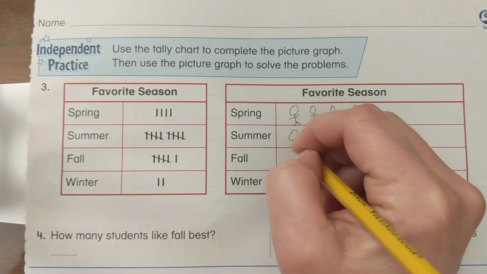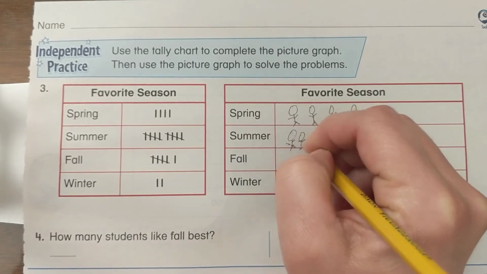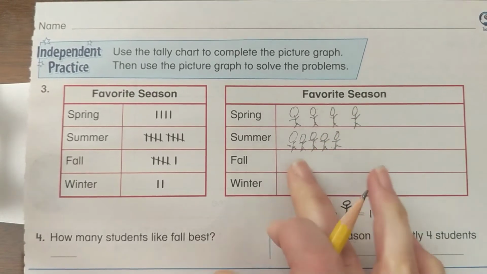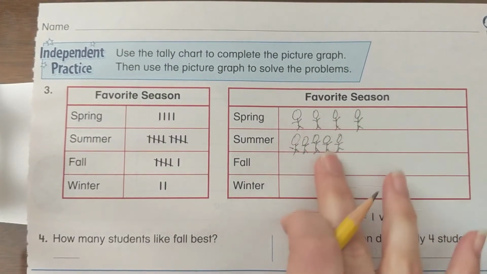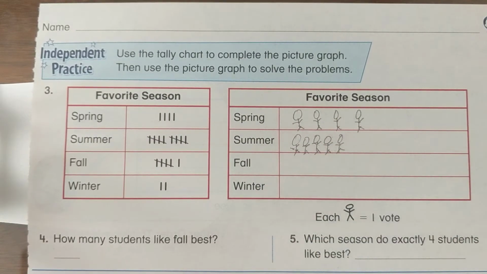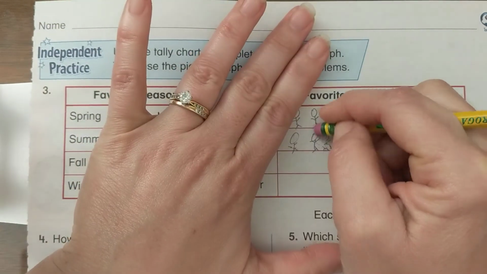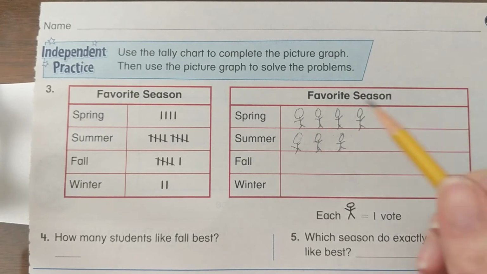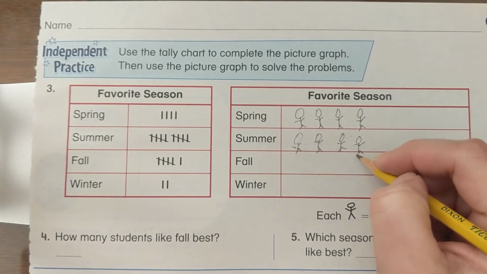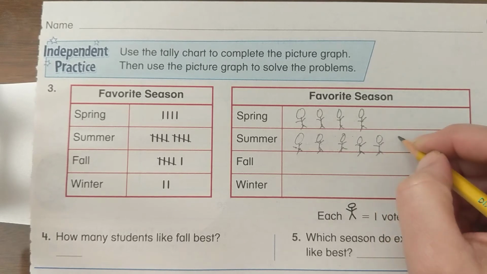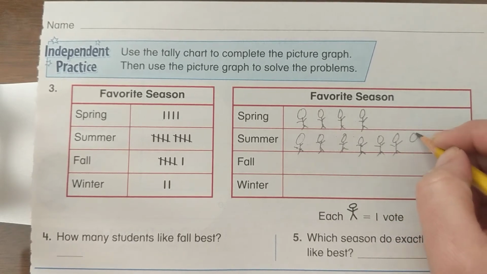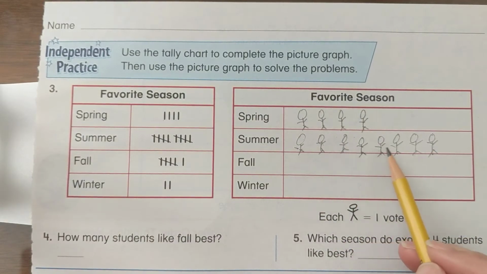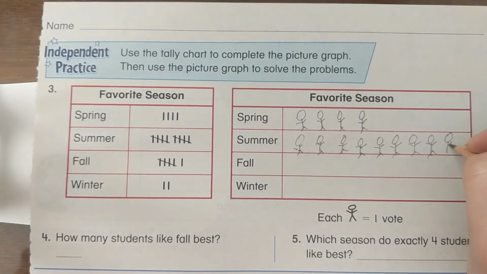Okay, if you were to draw them close together like this, it's hard to tell who has more. Do you see what I'm talking about? Don't do that. Space them out evenly so it matches the row on top. So now I'm at 4, 5, 6, 7. I have to make these a little closer together because I'm running out of room. 4, 5, 6, 7, 8, 9, and 10.